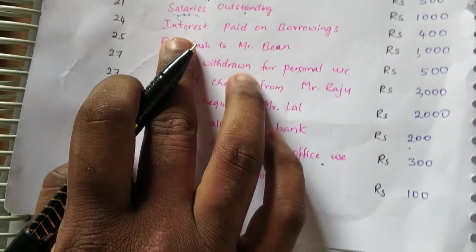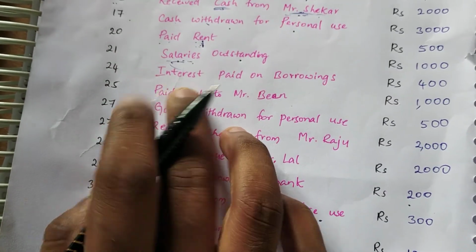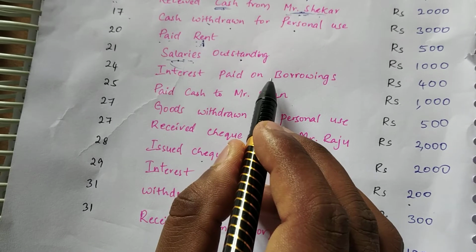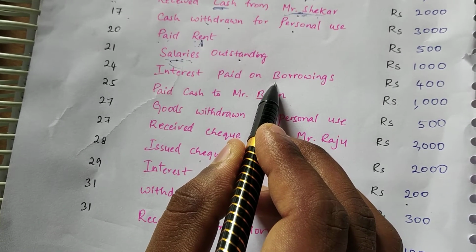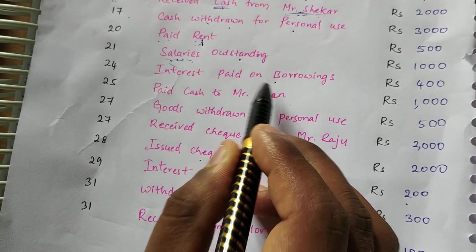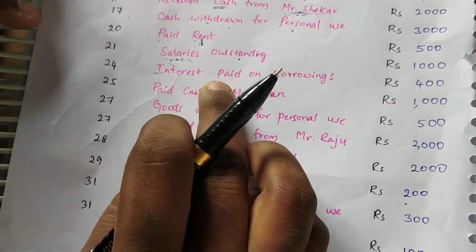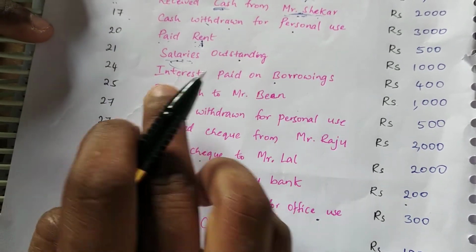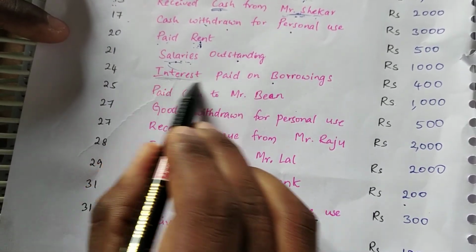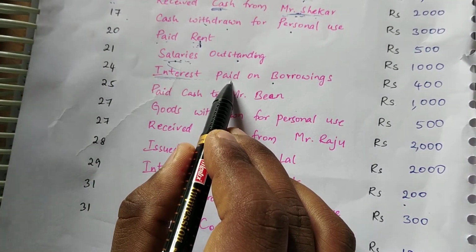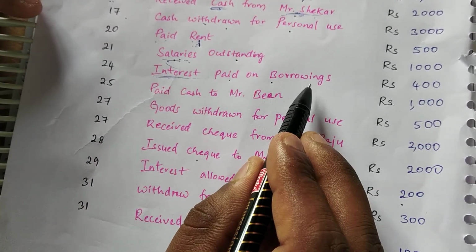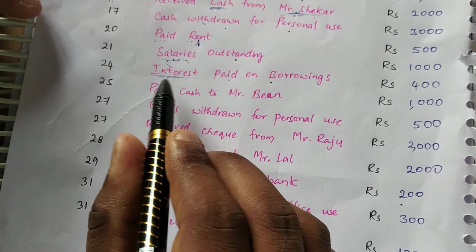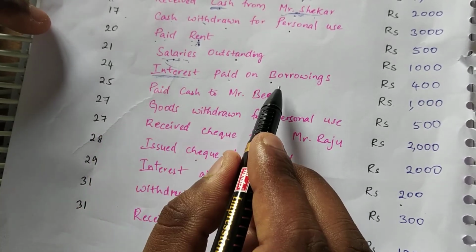Now, next, on the 24th of January, we have another transaction: interest paid on borrowings. What does it mean? We have two items here. One is interest, and another is cash, since we paid in the form of cash. So we have to identify two items: interest and cash.